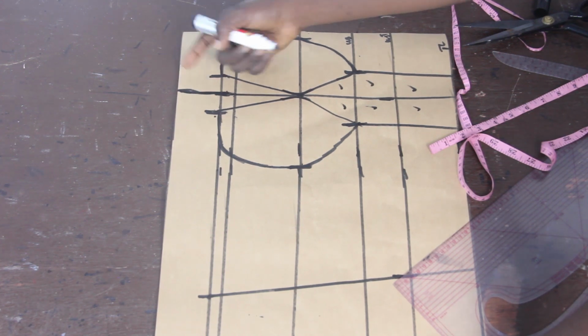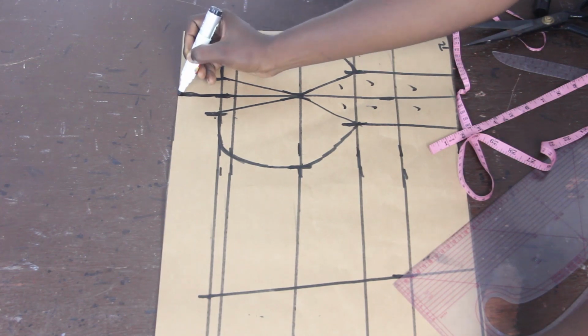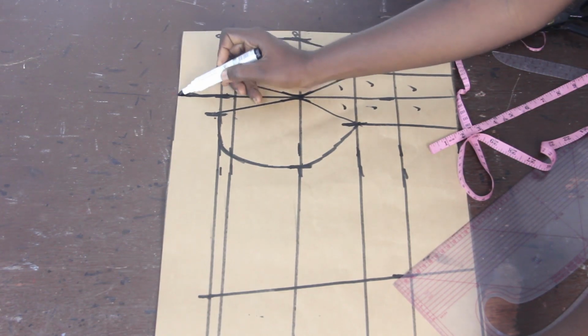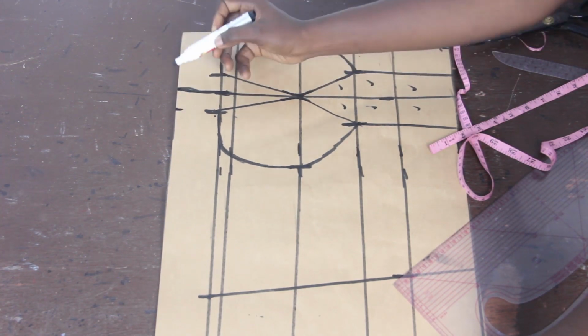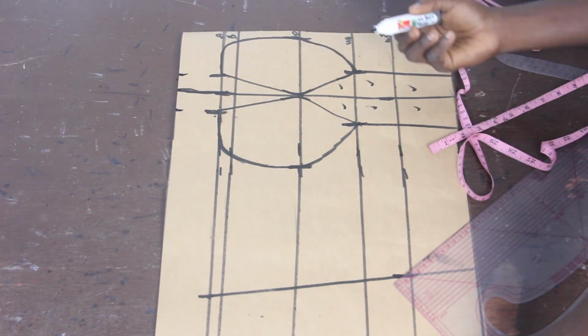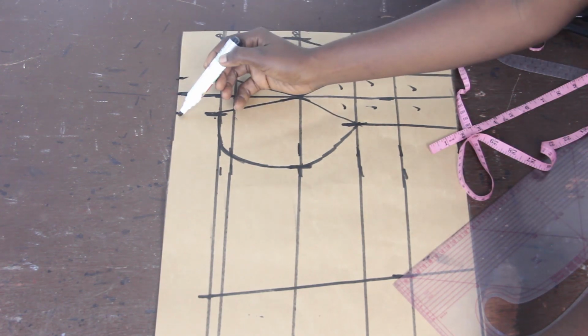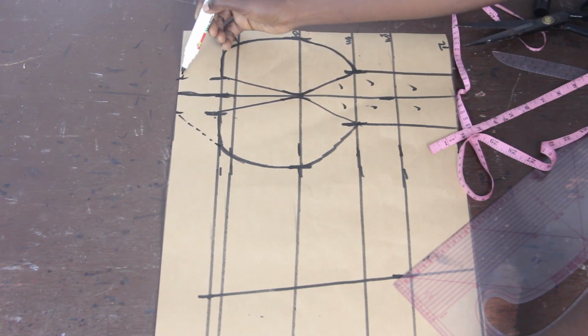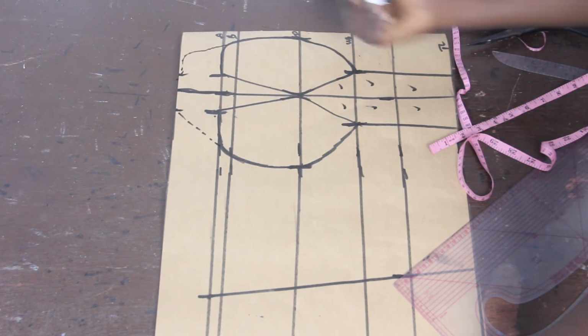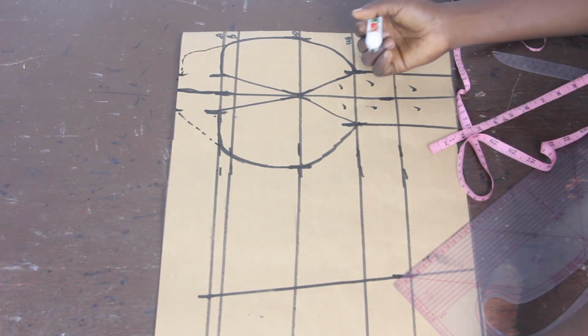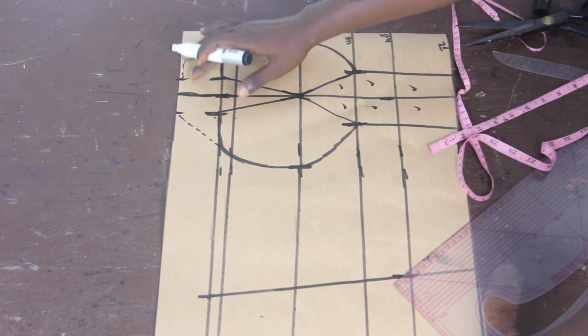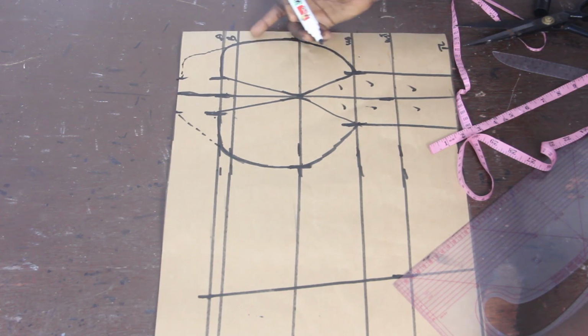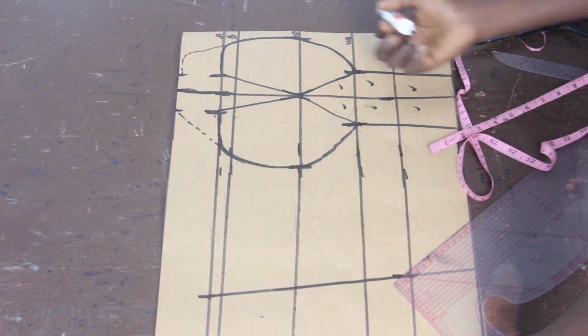On this line is where you're going to mark your 1 inch, and you connect it this way and this way too. So that is what you're going to have. You will discover that you have a bigger cup. You can see where it's getting up to.